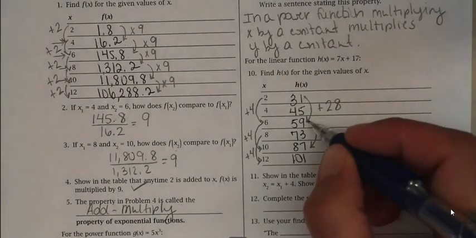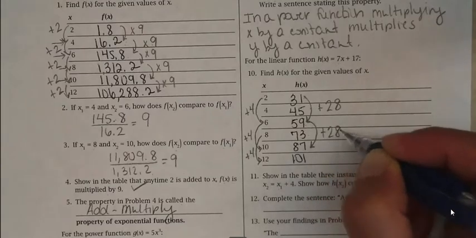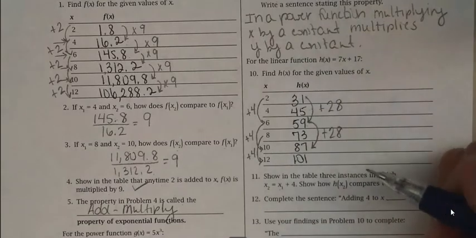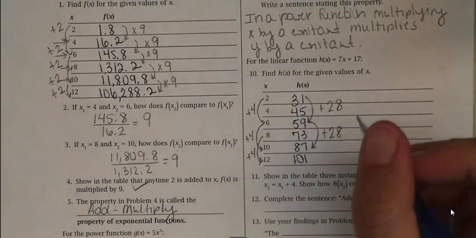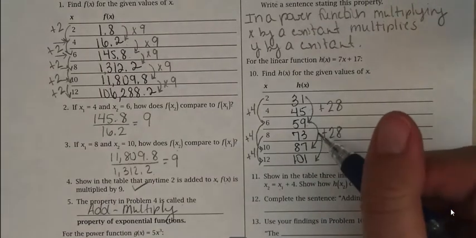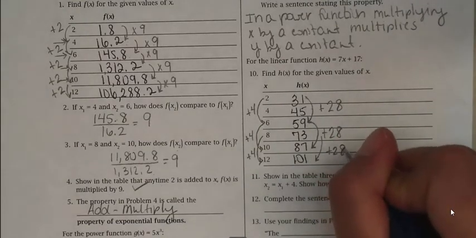Or I skipped 2 places, so now it should be a plus 28. Each time I'm increasing by 14. The same thing's going to happen from 8 to 12. Now I skipped 1 here, so going from 73 to 101, again, that's a plus 28.